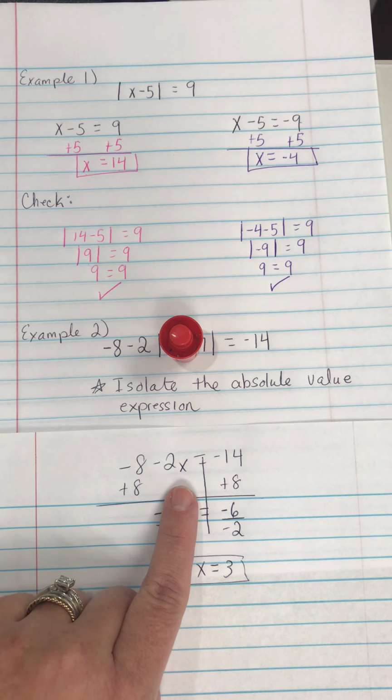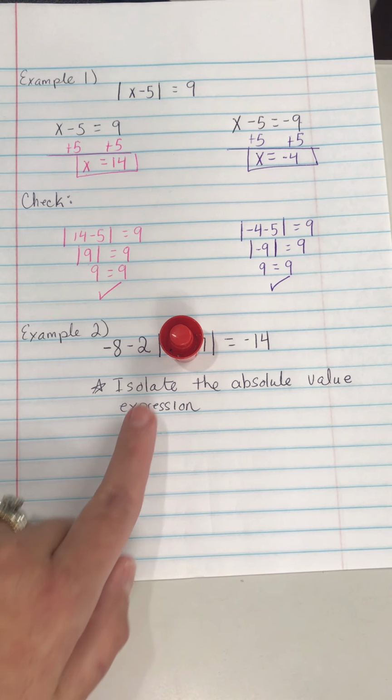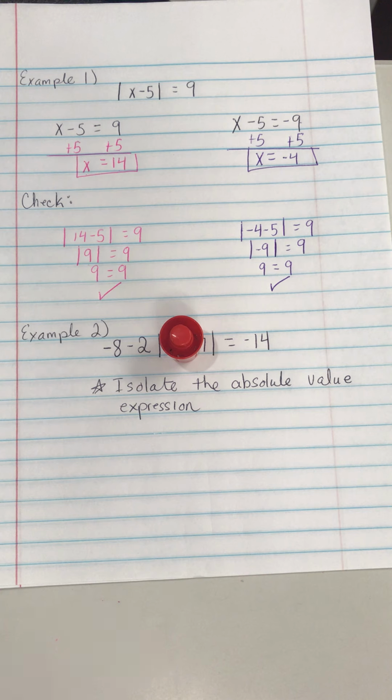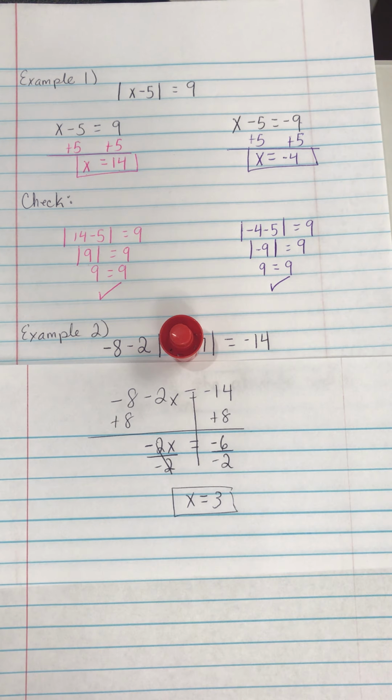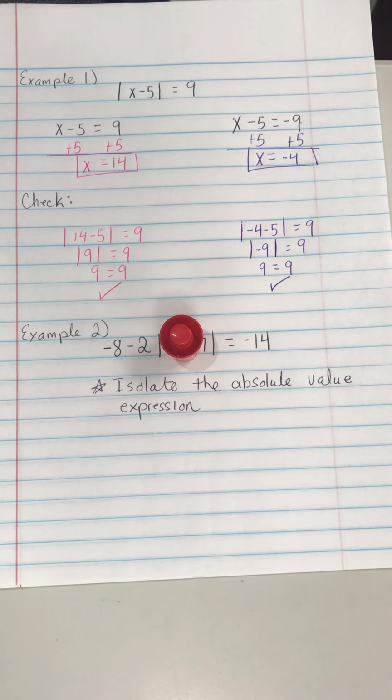So look, instead of having the x, I have an absolute value. But it's the same concept: we still have to isolate my absolute value expression by itself, just the way we know how to isolate a variable by itself, okay? So we're going to use these exact same steps.